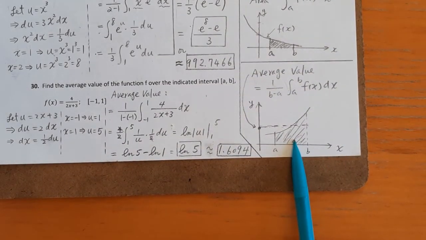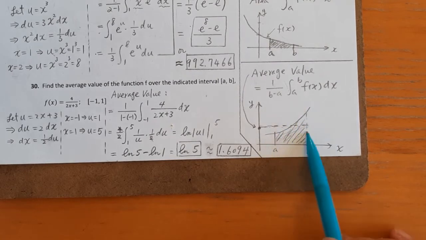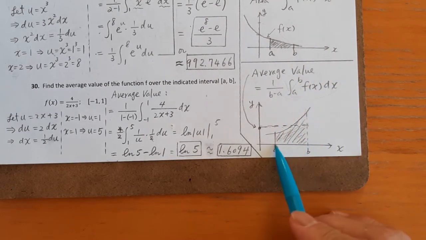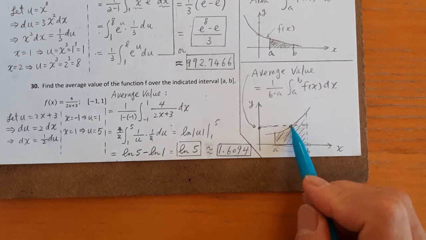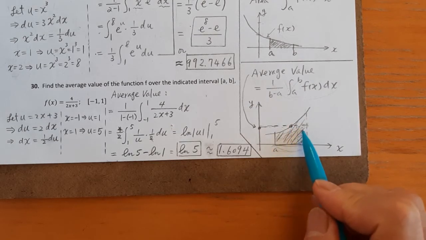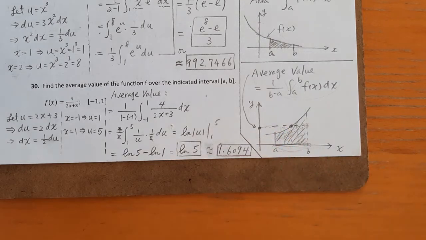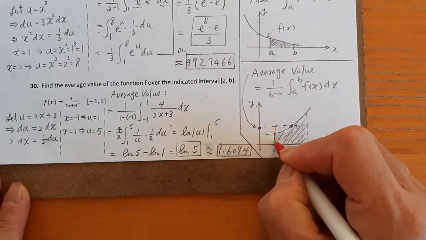The average is found by finding the area and dividing by the base b minus a. You get the average value, which is the same value for every x.